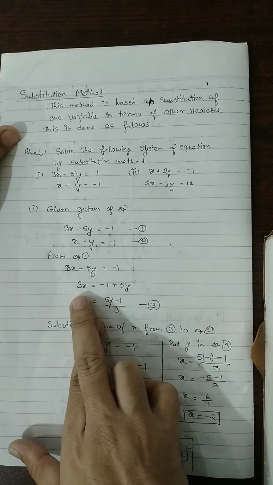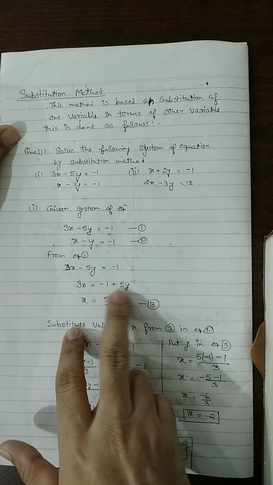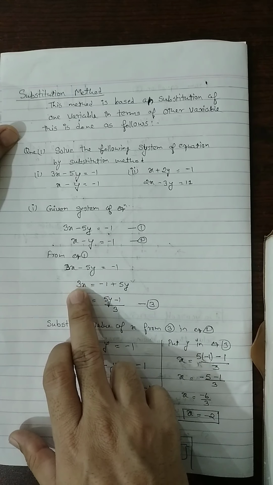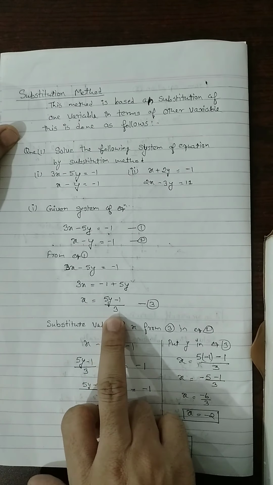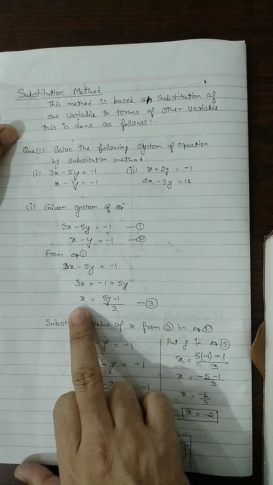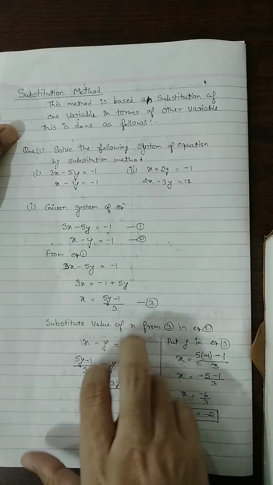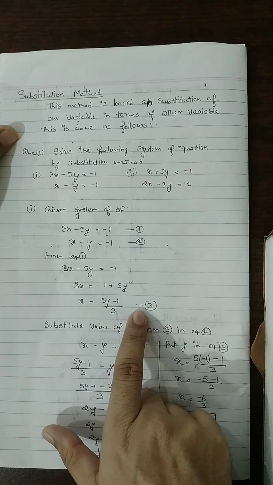Now I transfer this 3 to the right hand side, so it is written as 5y minus 1, and the 3 which was multiplied with x will now divide. So this is the substitution, x in terms of y: x is equal to (5y minus 1) upon 3. I will call this equation number 3.